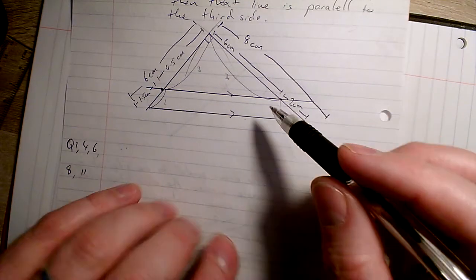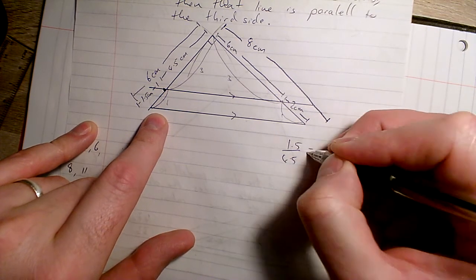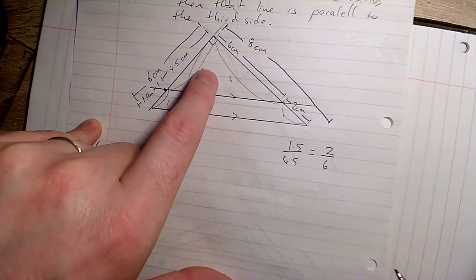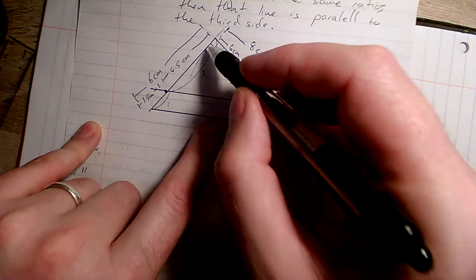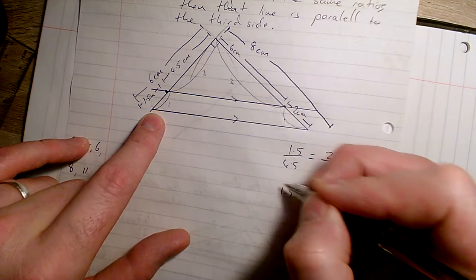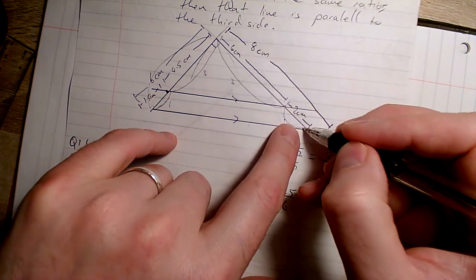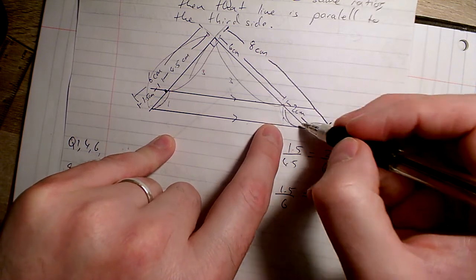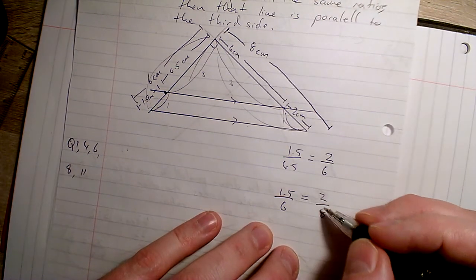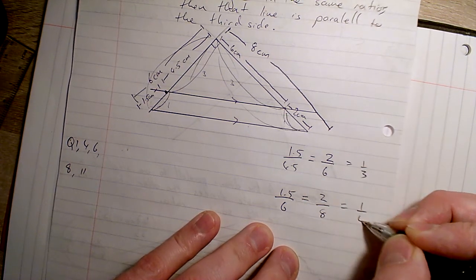One last thing I'll just draw your attention to. This relationship here, that 1.5 over 4.5 will be the same ratio as 2 over 6. Okay, that's working with the bits that you've cut. But you could just as easily say that 1.5 over 6 is the same ratio as 2 over 8. Okay, both of them work out as 1/4. Both of these work out as 1/3. Both of these work out as 1/4.